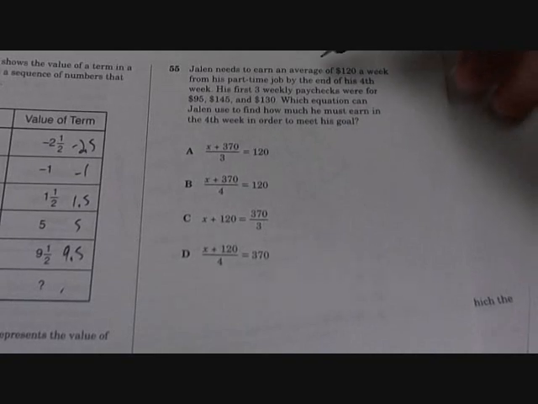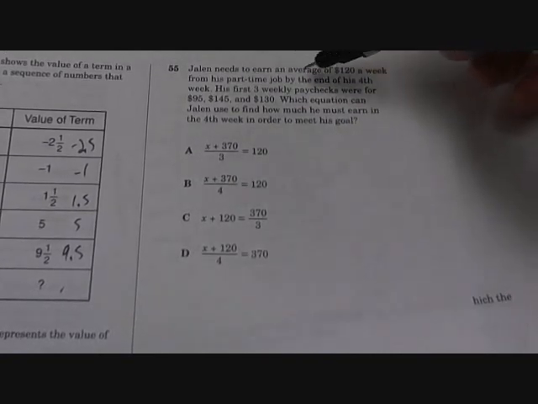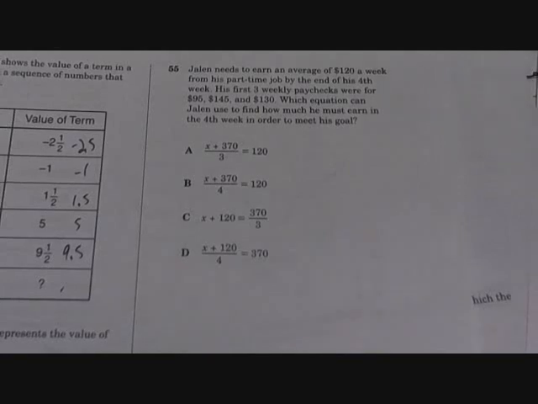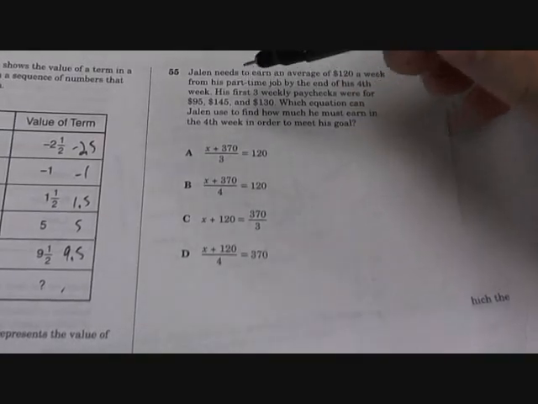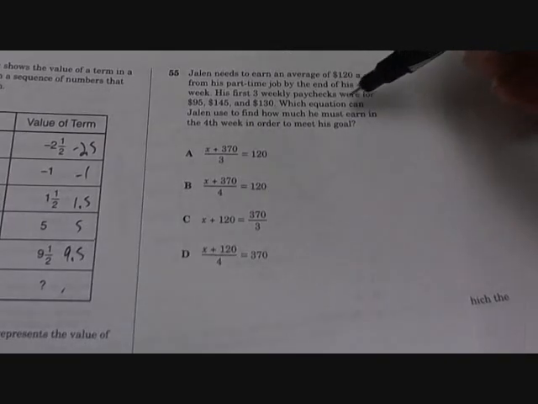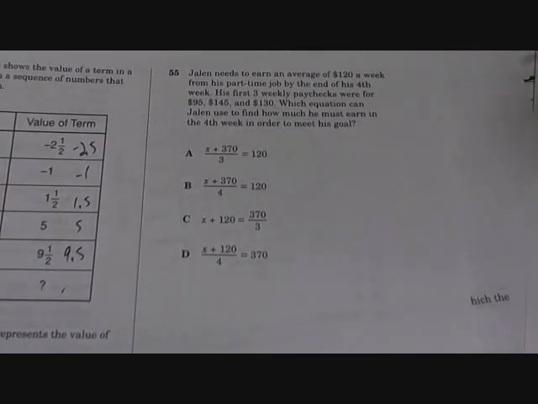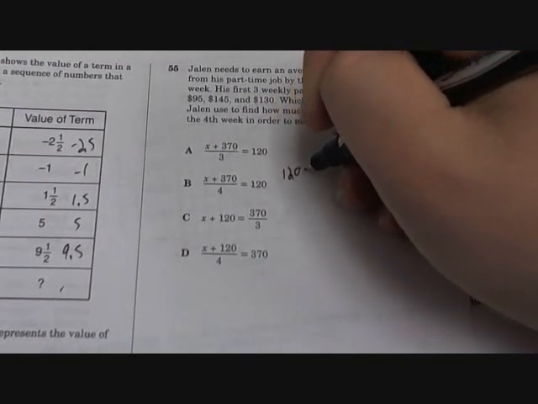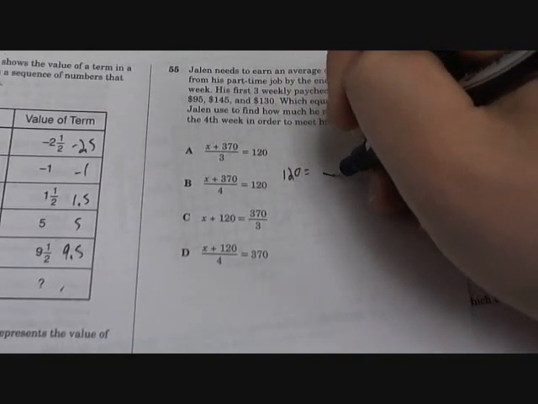Alright, Jalen needs to earn an average of $120 a week for his part-time job by the end of 4 weeks. His first 3 weeks' paychecks were $95, $145, and $130. Which equation can Jalen use to find how much he must earn in the 4th week in order to meet his goal? Alright, so we know everything, the average has to add up to 120.